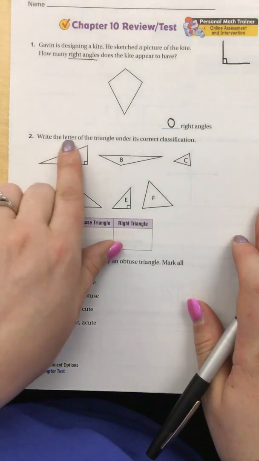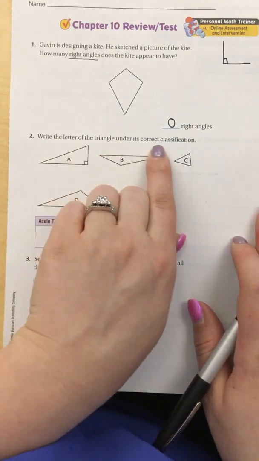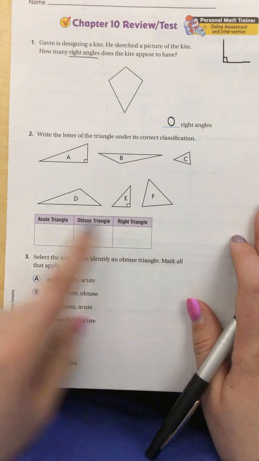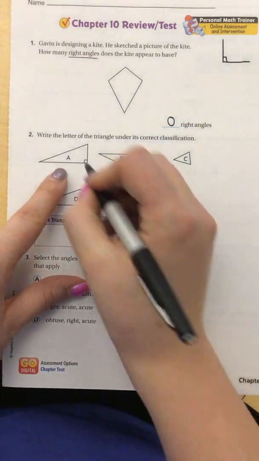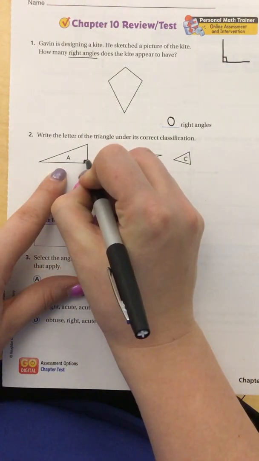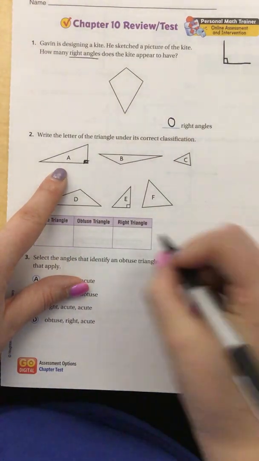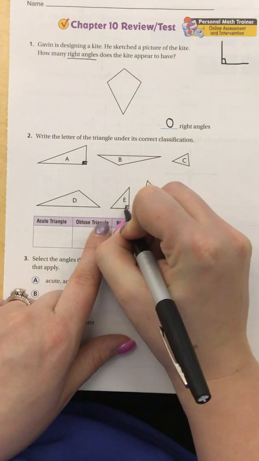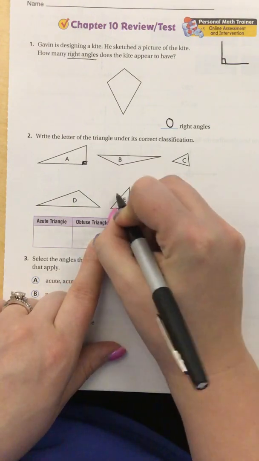Okay, the next one, write the letter of a triangle under its correct classification. So we're going to decide if it's acute, obtuse, or right. Well, we can easily do the right because any right triangles will have this cute little square at the bottom. So we know triangle A is right, and we know triangle E is right. So those ones are done.